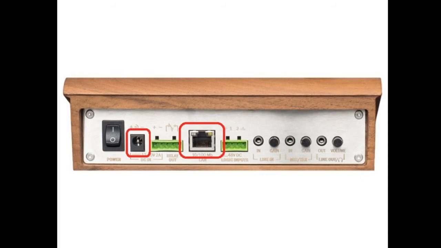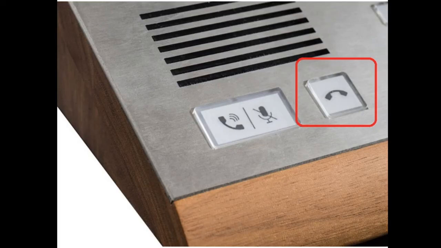Step 1. Plug in the device, power socket or PoE, and wait for it to boot. Step 2. The IP can be checked by turning the device off and on again, and right after the beep, pressing the disconnect call button 5 times. The device will then spell the IP address it has received or gave itself.